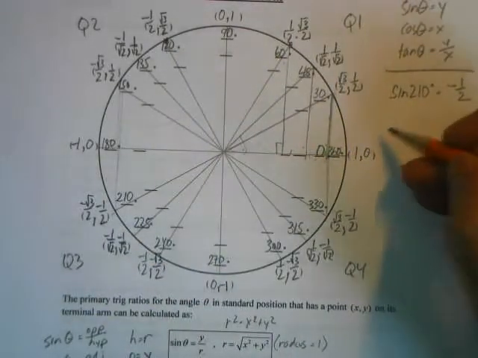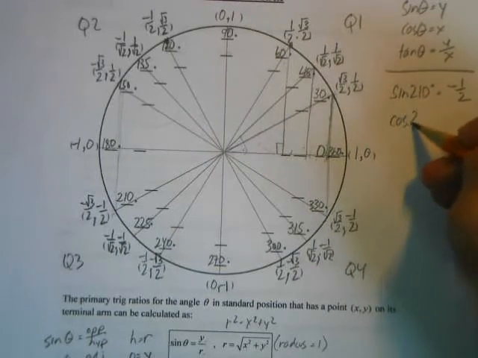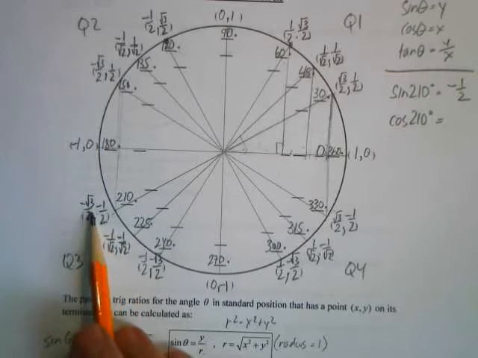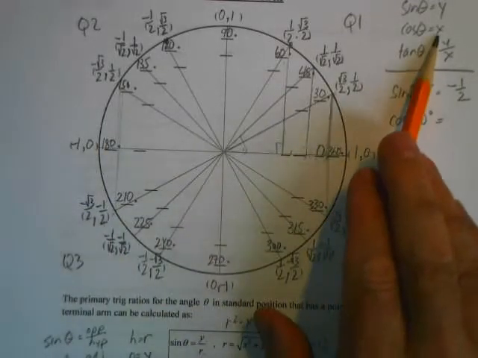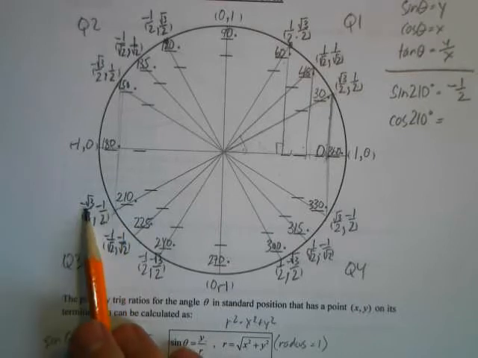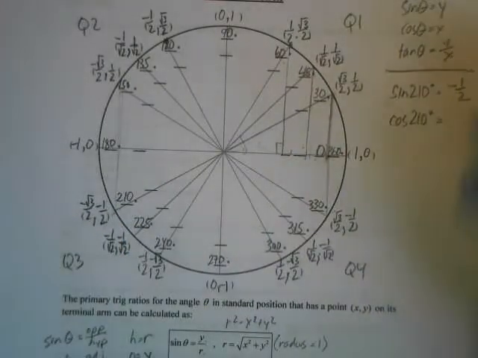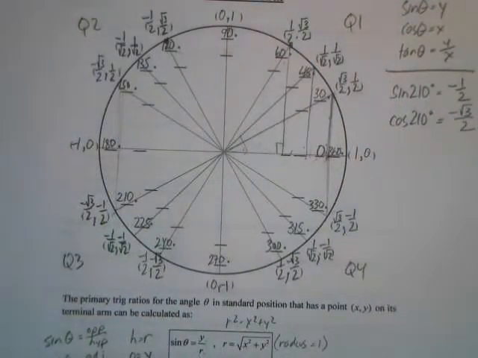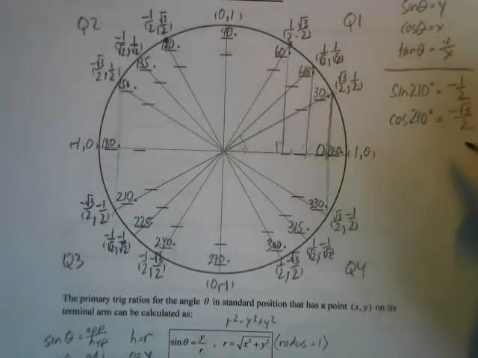Then cosine of 210 is the x-coordinate. The x-coordinate at that point at 210 degrees is -√3/2. Okay, so we got 2 of the 3 so far.